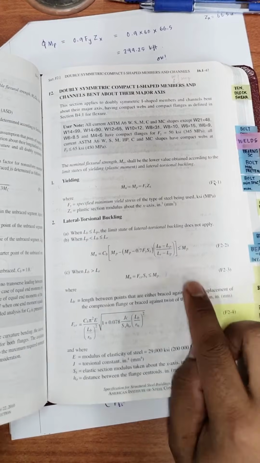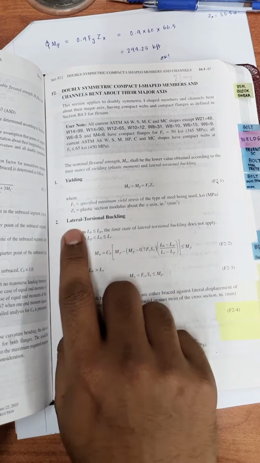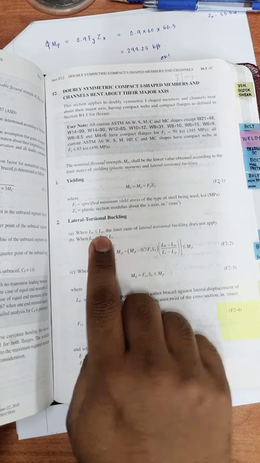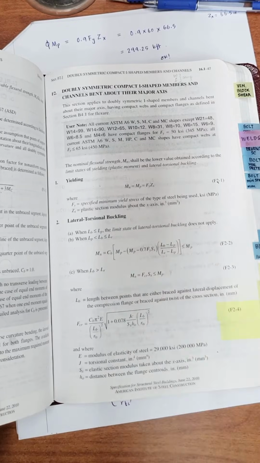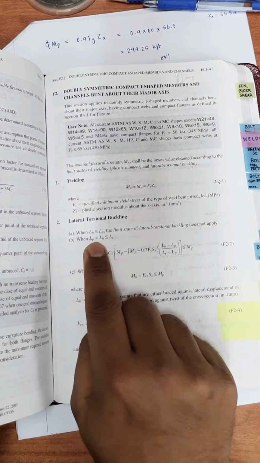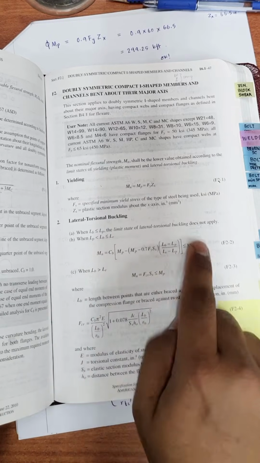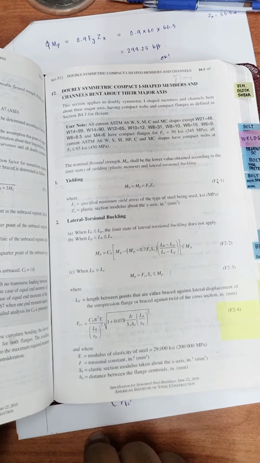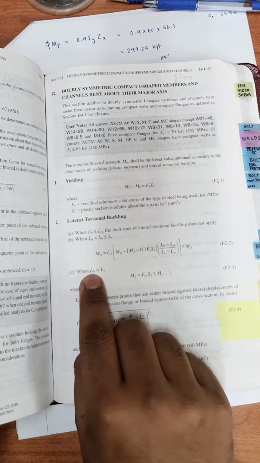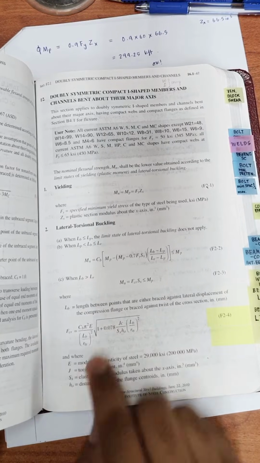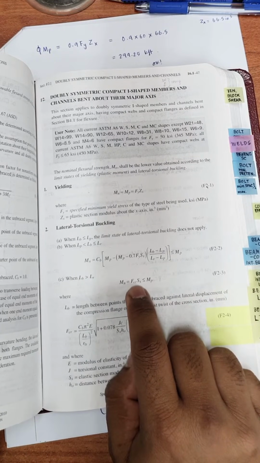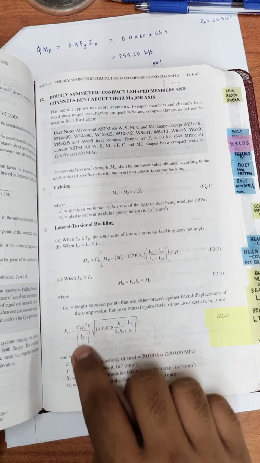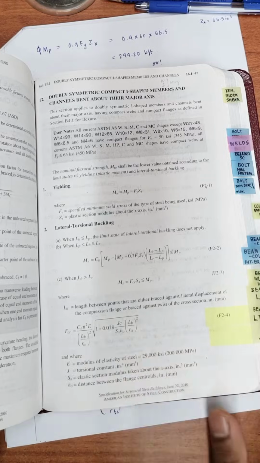In this section, equation F2-3, because in lateral torsional buckling, we see that when Lb is less than Lp, lateral torsional buckling does not apply, which means it fails by yielding. For Lp less than Lb less than Lr, we have this equation, and when Lb is greater than Lr, we have this equation. In this particular problem, we have to use this case because the Lb value is greater than Lr, and in this there is a value called Fcr, which is calculated from this equation, and all these values are available in the manual.